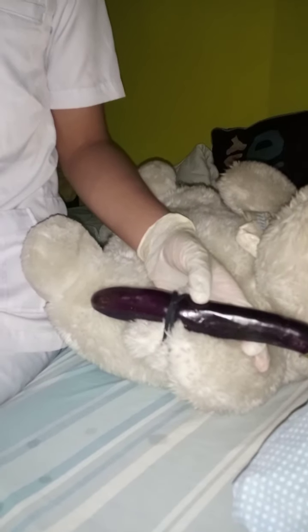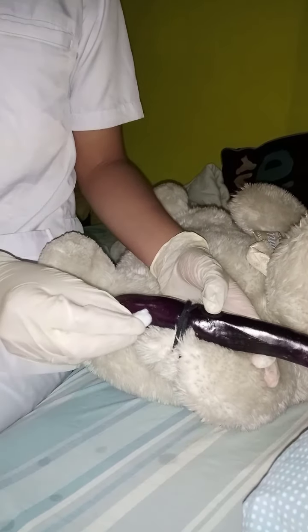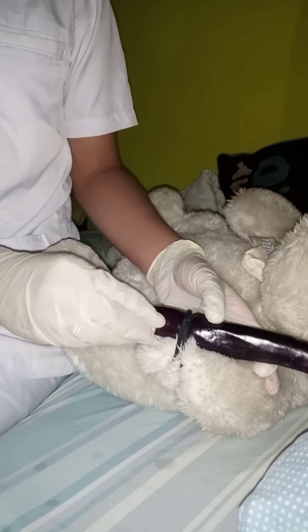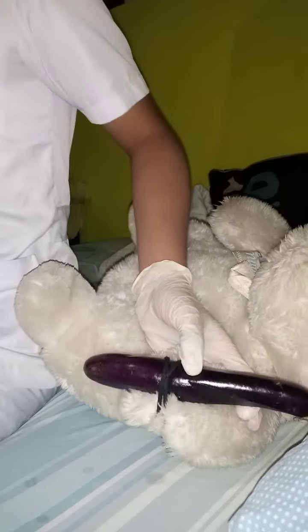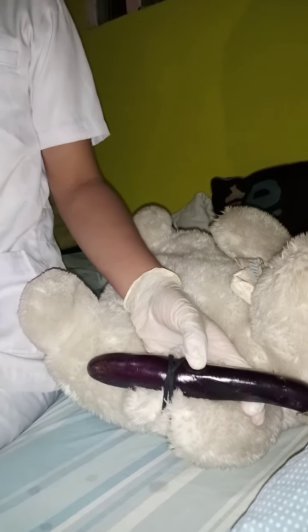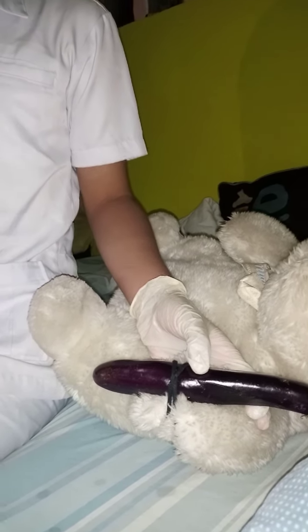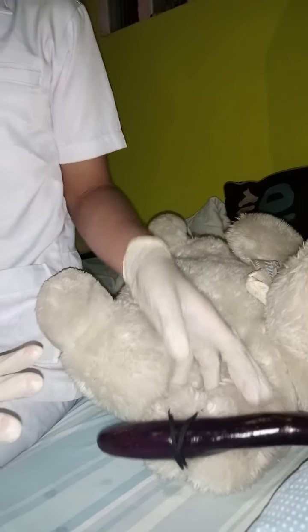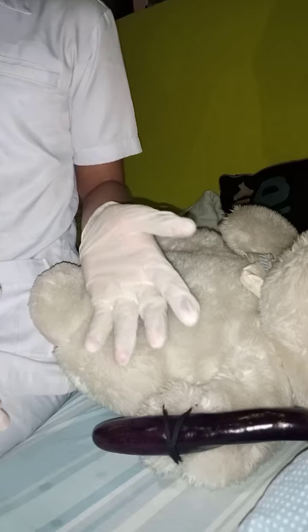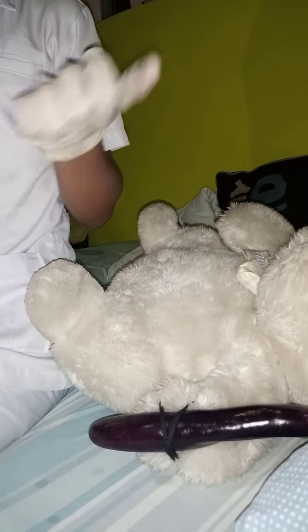So we're going to apply a bandage for the patient. Do not massage the area, and also remove the gloves and perform hand hygiene again.